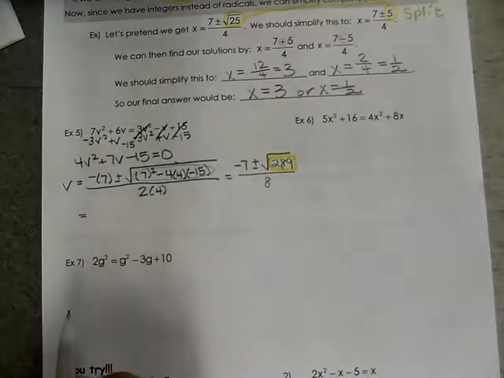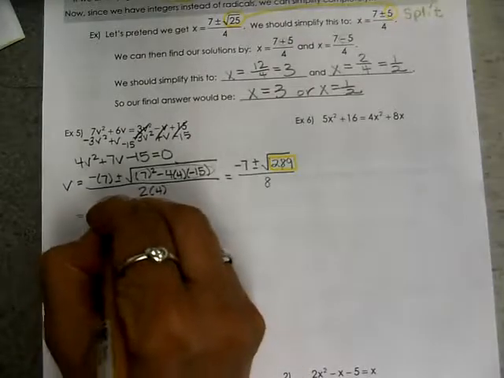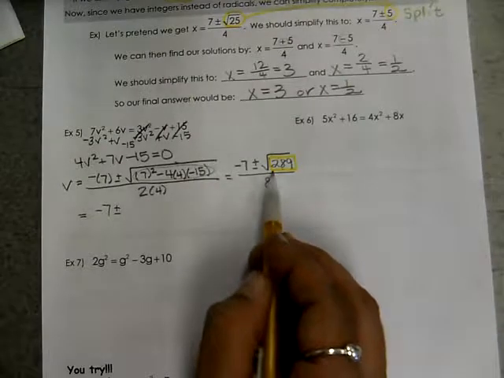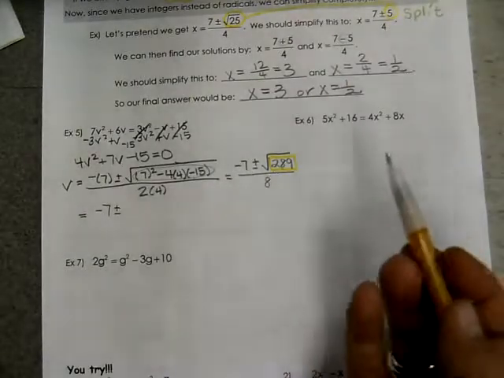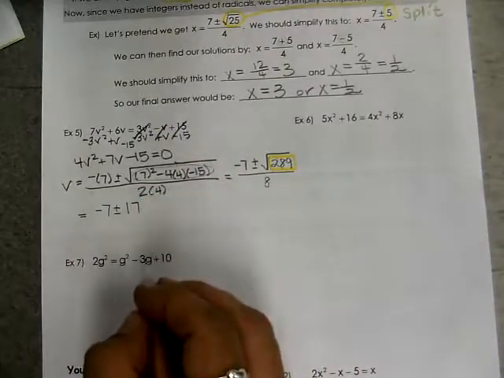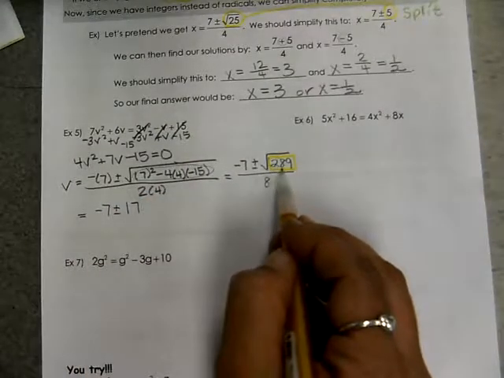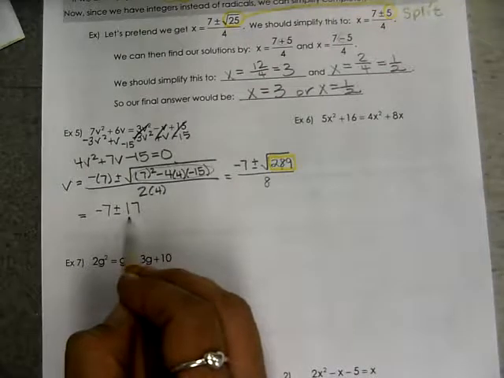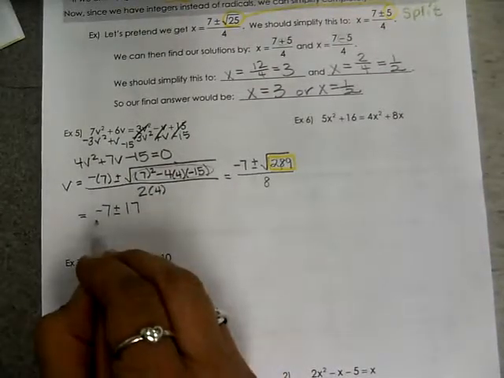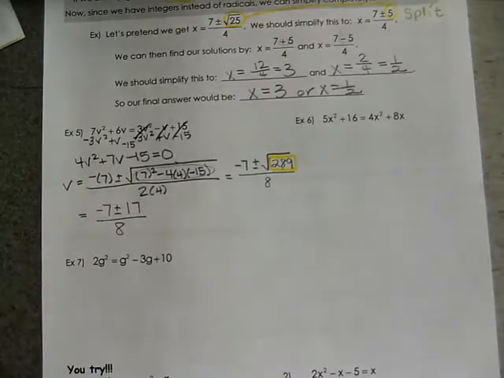So that means that we should have negative 7 plus or minus, and what's the square root of 289? You might know, or look at your chart and we see that it's 17. So the square root of 289 becomes 17. So negative 7 plus or minus 17 over 8.